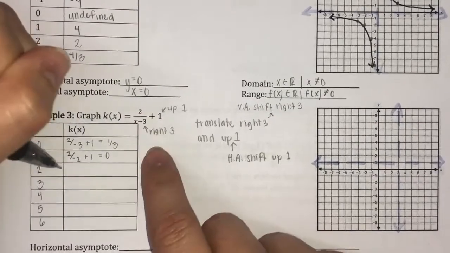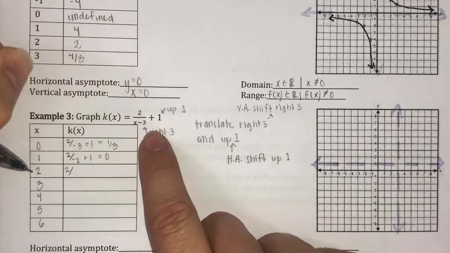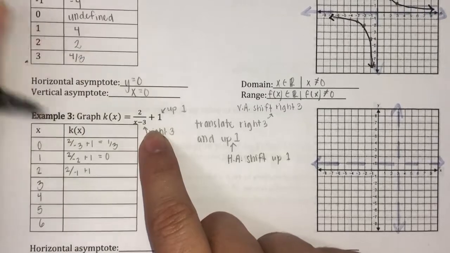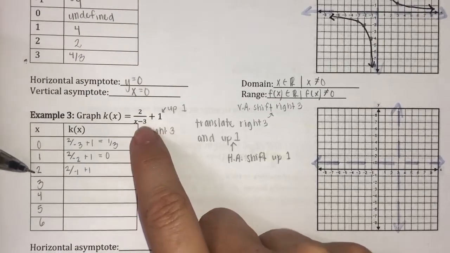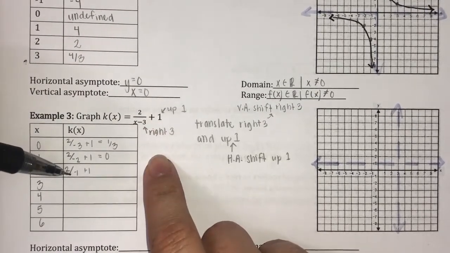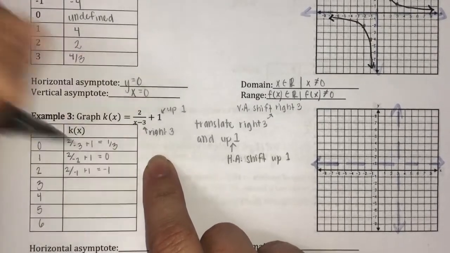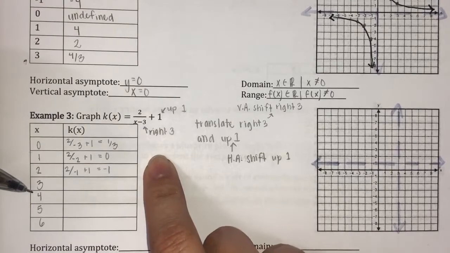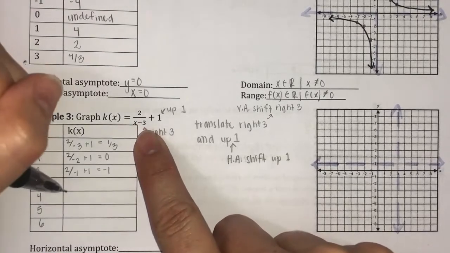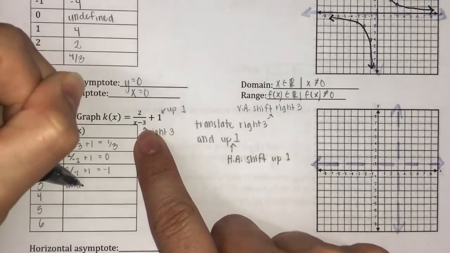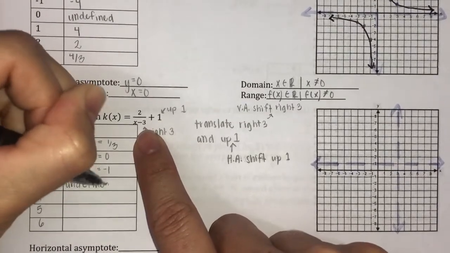And then 2 over 2 minus 3, so negative 1 plus 1. Just plugging in all these x values into the function itself. So 2 over negative 1 is negative 2. Plus 1 is negative 1. When I substitute in 3, I get 0 in the denominator, so that's undefined.